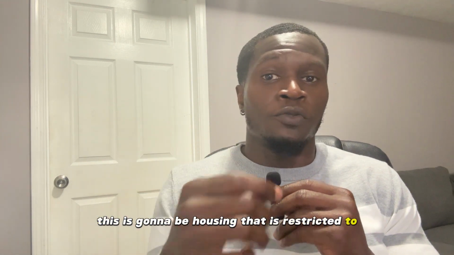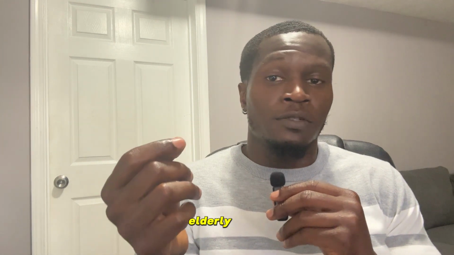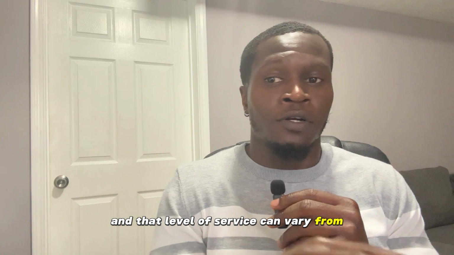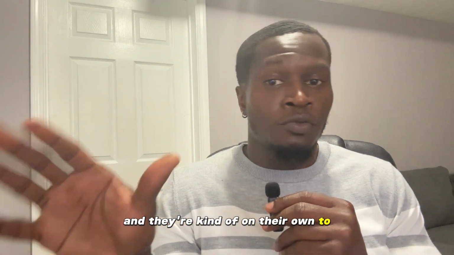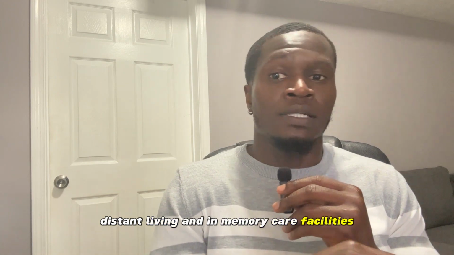So of course, this is going to be housing that is restricted to and geared towards elderly folks. A lot of times they may have some kind of supportive service, and that level of service can vary from independent living, where it's just older people and they're kind of on their own, to assisted living and memory care facilities. And a lot of times you'll have healthcare services integrated into the operations of the property.